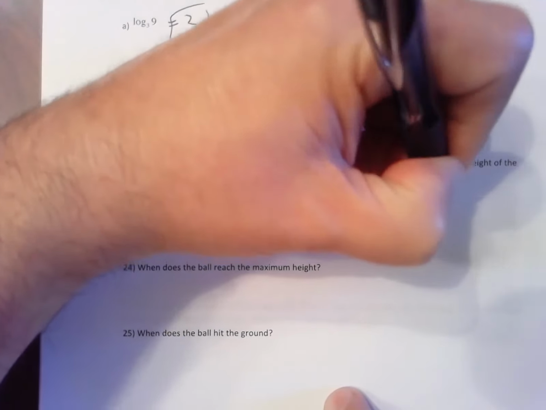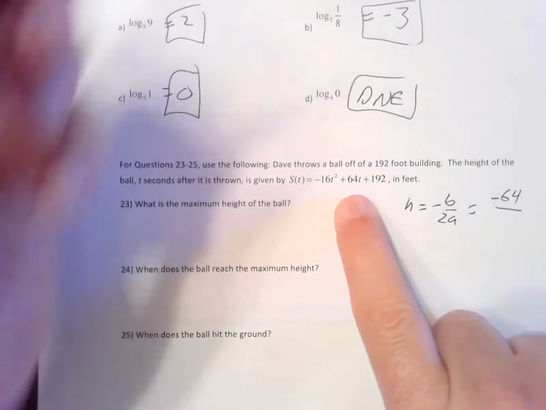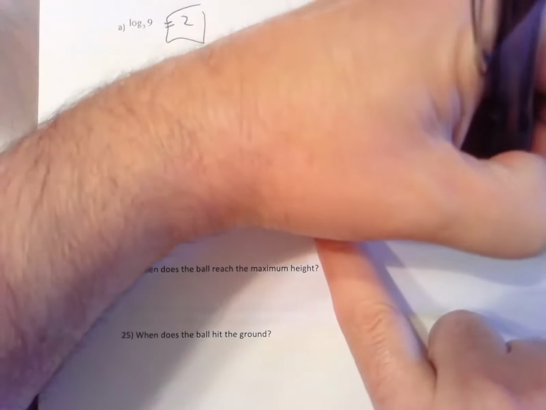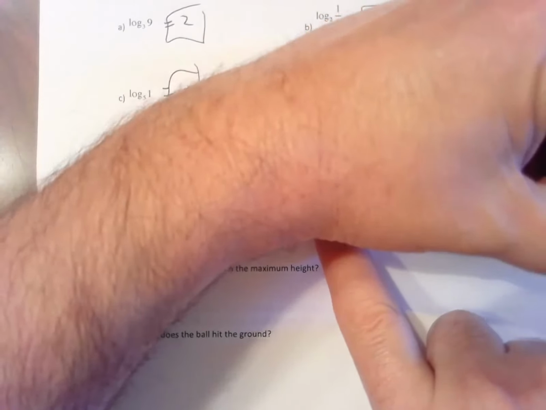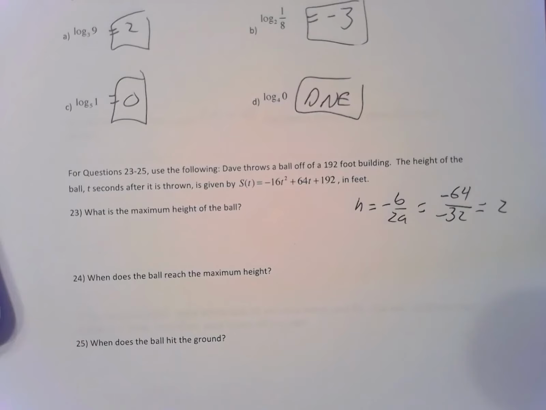So H is the opposite of B over twice A. So that would be negative 64 over twice negative 16, negative 32, that's 2. That's not 2 feet off the ground. That is not the maximum height. That is the time, 2 seconds.